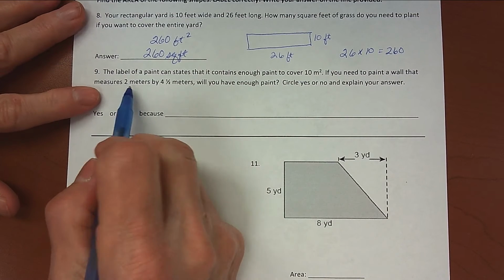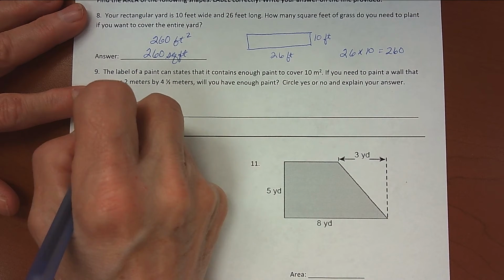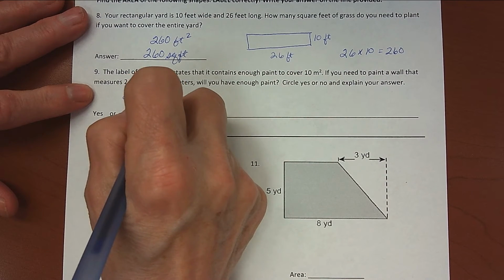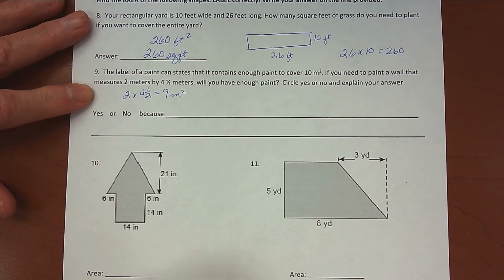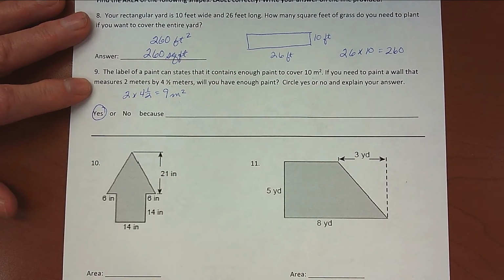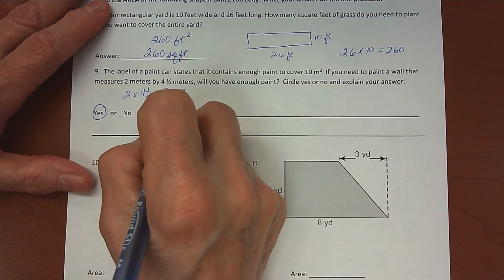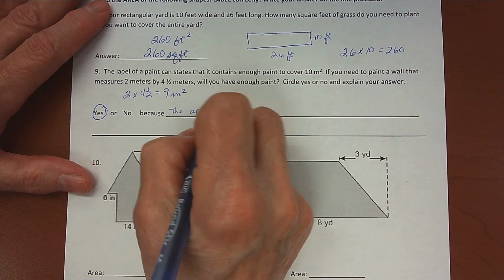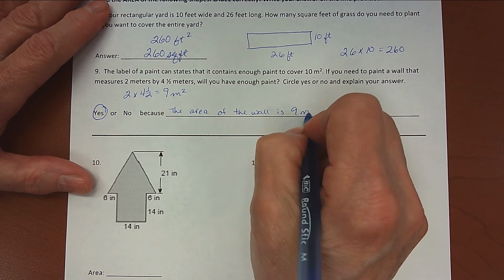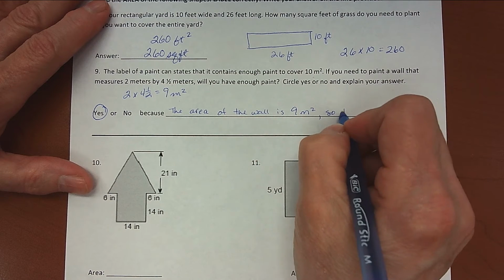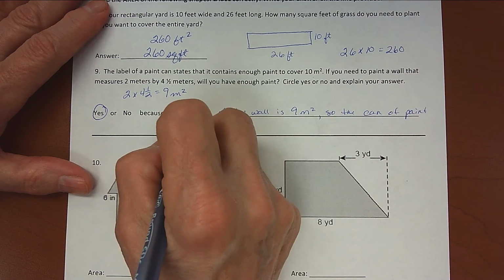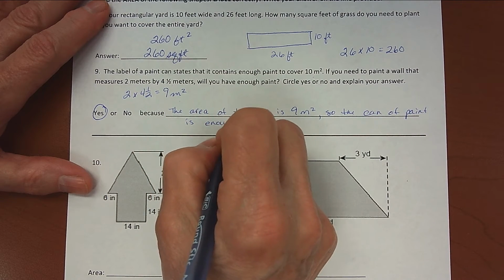Well, the first thing I need to know is the area of the wall, and so I'm going to do 2 times 4.5 so that I find out the area of the wall, and I find out that the area of the wall is 9 meters squared. Well, since I have 10 meters squared available to me, it certainly would be enough to paint the wall. So yes, the area of the wall is 9 meters squared, so the can of paint is enough to cover it.